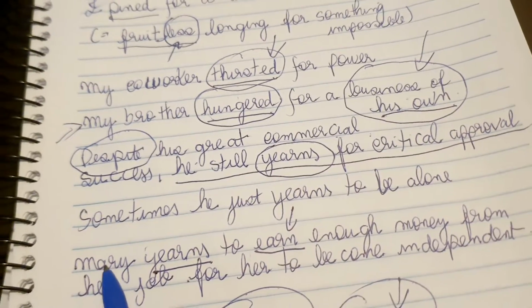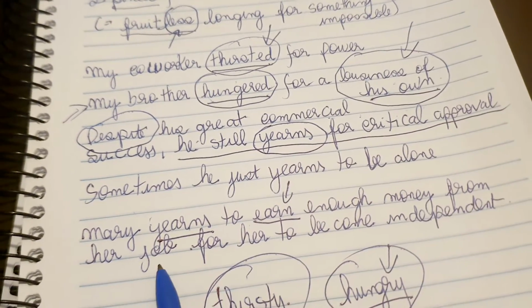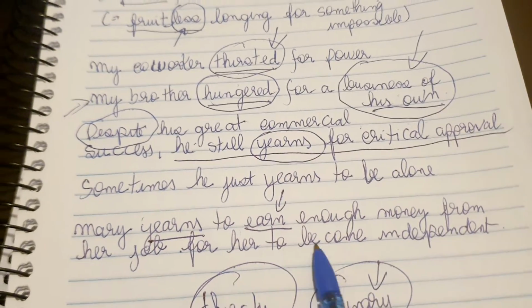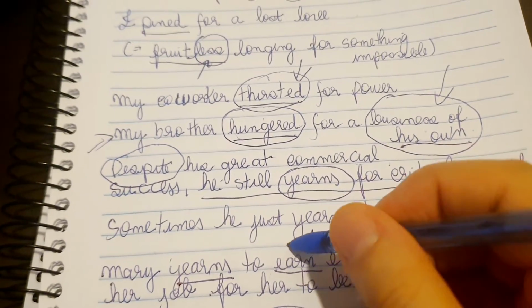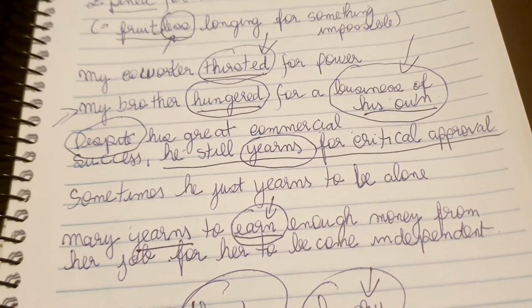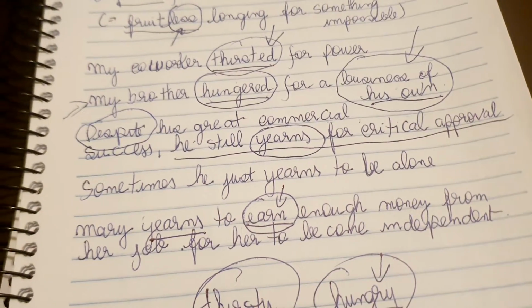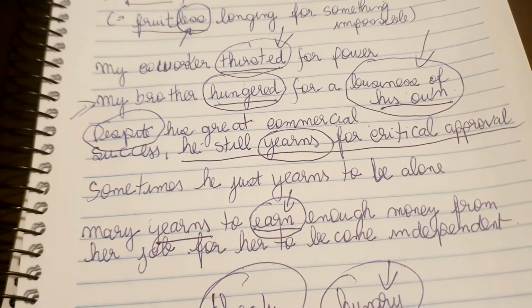So Mary yearns to earn enough money from her job for her to become independent. Okay, so it's funny, this structure. You have to earn enough money from what? You earn money from a source of income, a company, your job, your work.